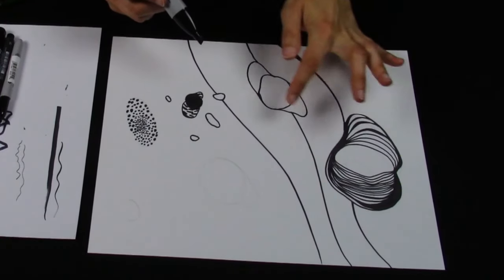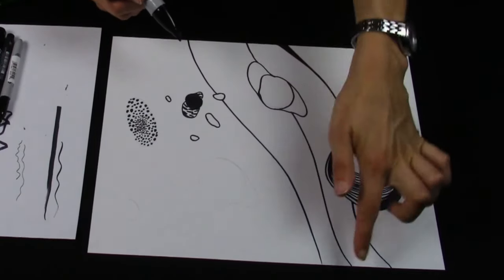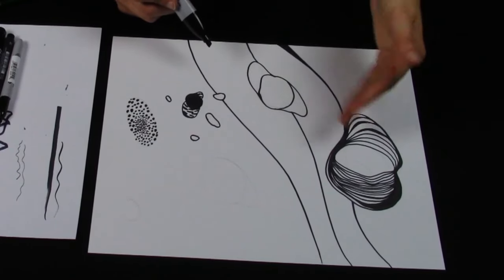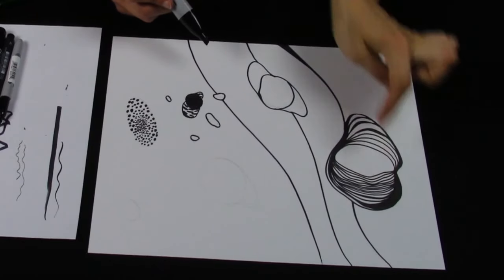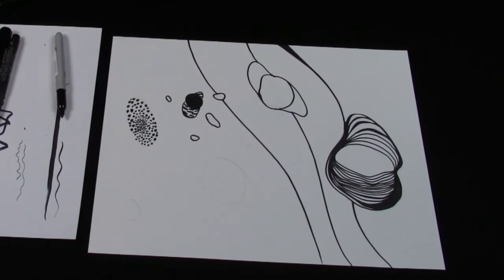We have something here that creates a suggestion that there will be overlapping happening, although I haven't finished these shapes yet. There are lots of ideas for rhythm, repetition here with shapes and textures. Density of textures can create different definitions of shapes. So a lot of ideas to explore here.